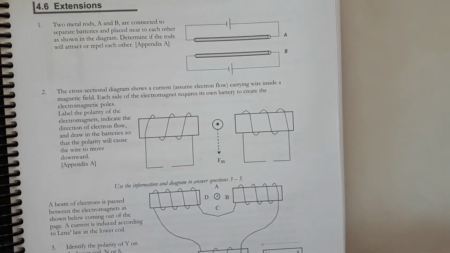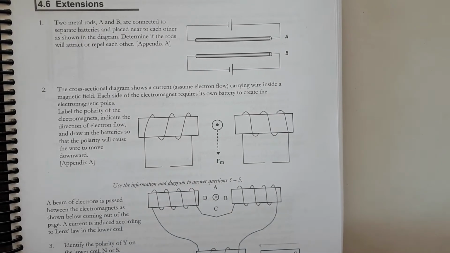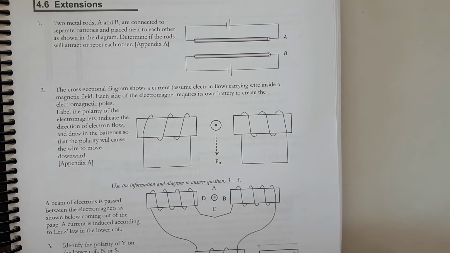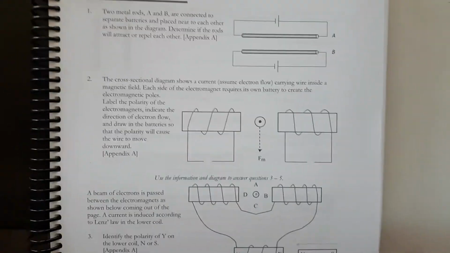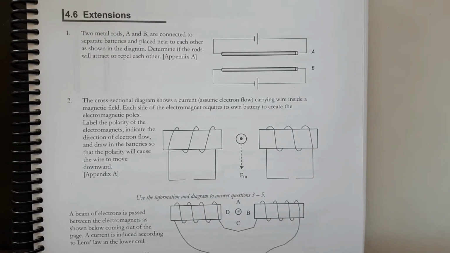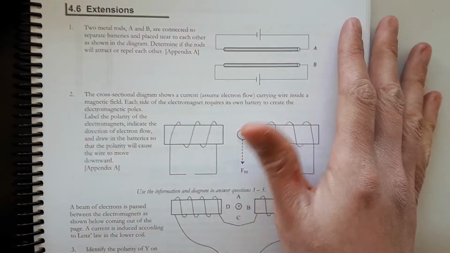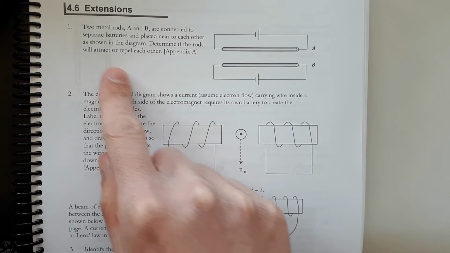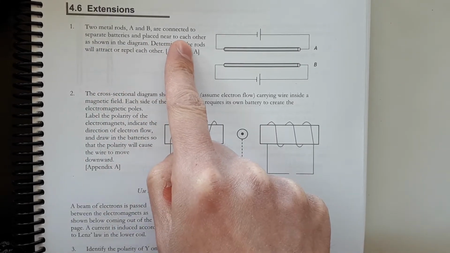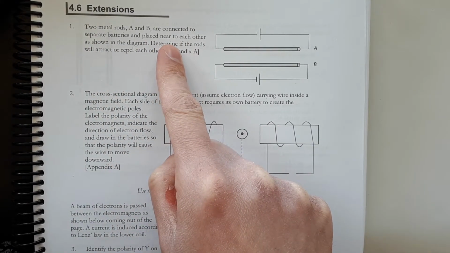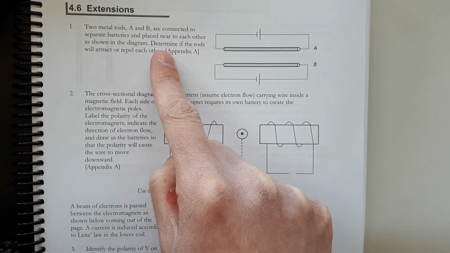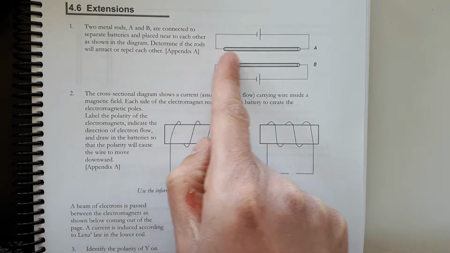Okay, so this is page 175, the extension questions. Some pretty good questions to see kind of what our understanding of Lenz's law is. So we're going to go through all 5 of these. I'm doing it from top down so that you can kind of see my hands as I work through it. So the first one, 2 metal rods, A and B, are connected to separate batteries placed near each other, as shown in the diagram. Determine if the rods will attract or repel.